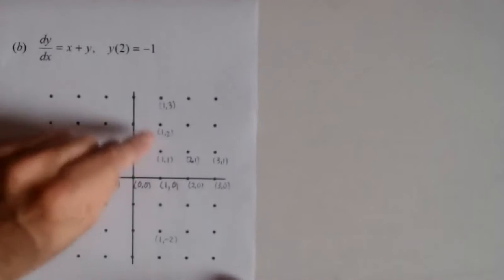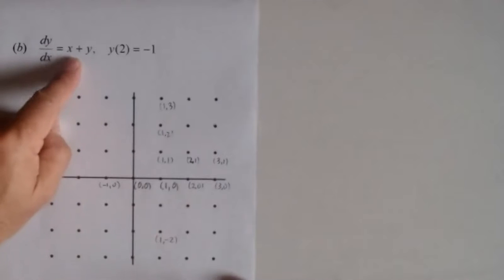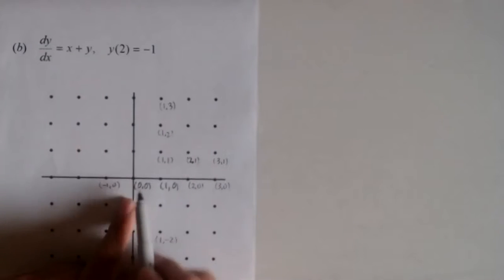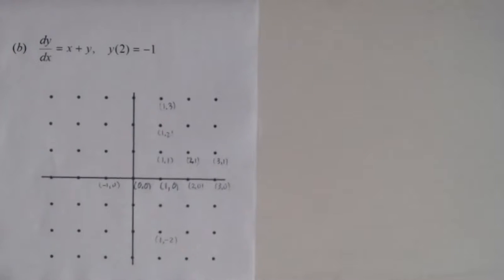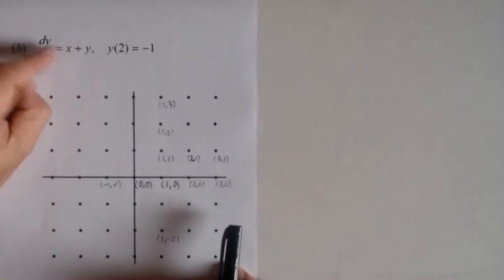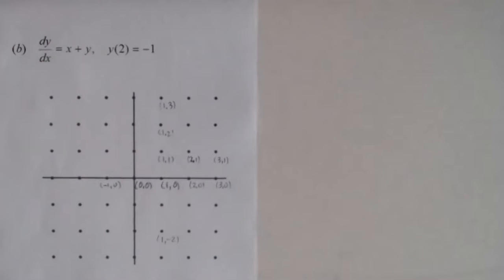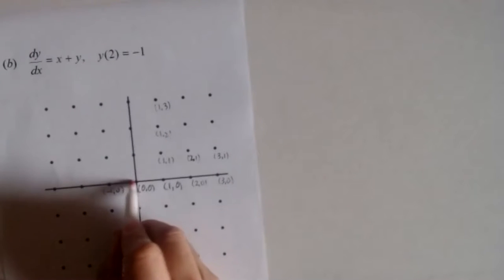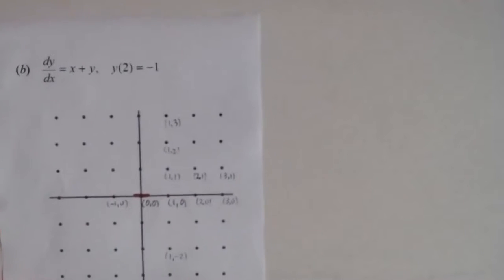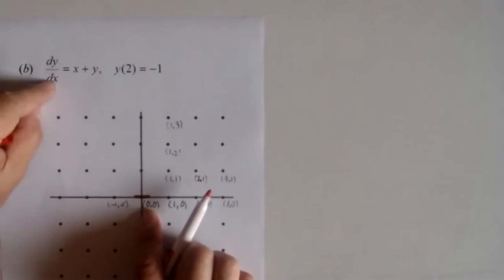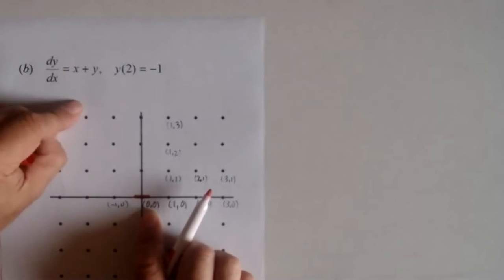So I'm going to use these values from the grid right here. For instance, for this point right here at the origin, the x is 0, the y is 0. So dy/dx is 0 plus 0, so dy/dx is 0. How do you represent that one? Let me use a different color, a red one. You are going to represent it as a horizontal segment, correct? So at the point 0, 0, the slope is 0 plus 0. So the slope is 0.